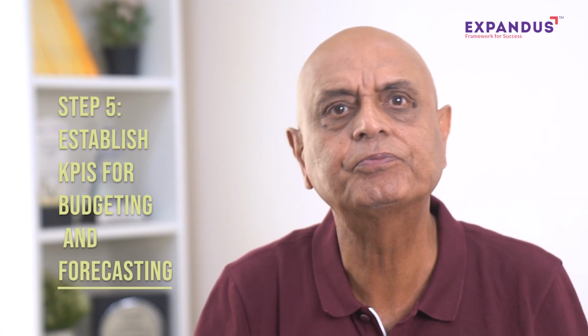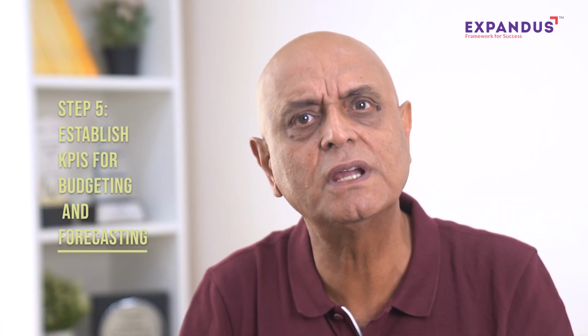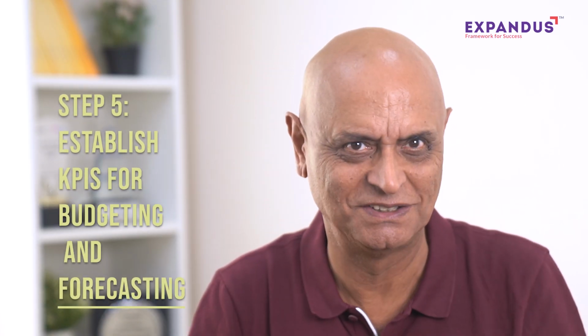These KPIs ensure that financial reports are reliable and timely. Step 5. Establish KPIs for budgeting and forecasting. Now, budgeting and forecasting are very important parts and responsibilities for the finance department and for your financial planning. Set KPIs that track the accuracy and efficiency of budgeting process.